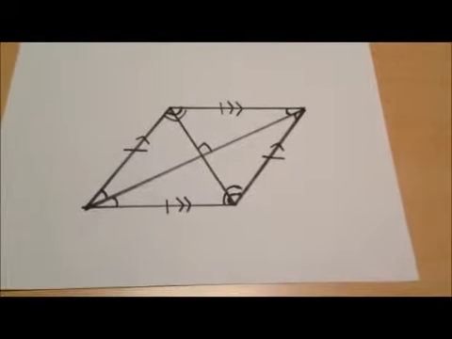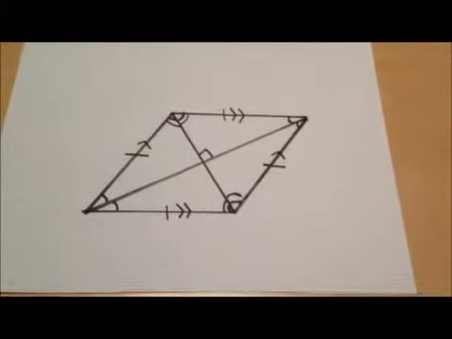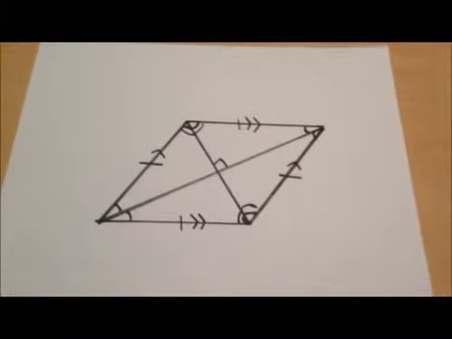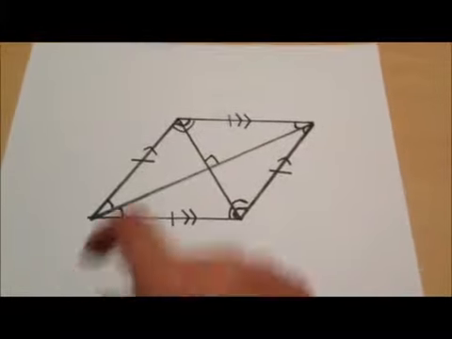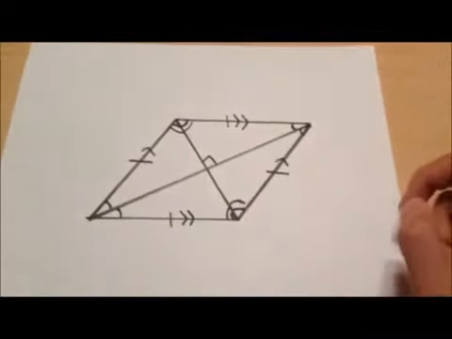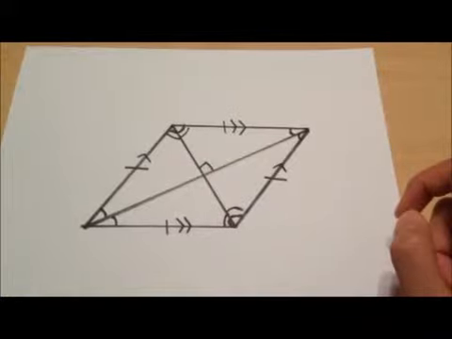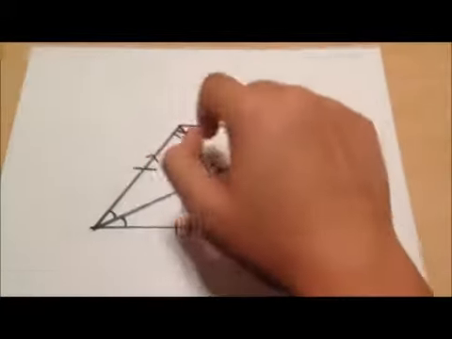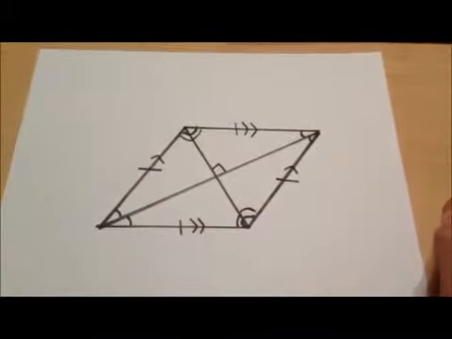Also, we know that when diagonals are drawn, the angles formed by the diagonals are congruent to each other, which means that the diagonal is an angle bisector. So these two angles are congruent to each other, and these two angles are congruent to each other. This same thing applies to the other diagonal. So these two angles are congruent to each other, and these two angles are congruent to each other.